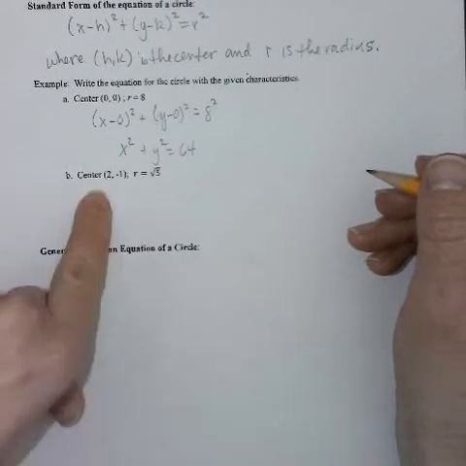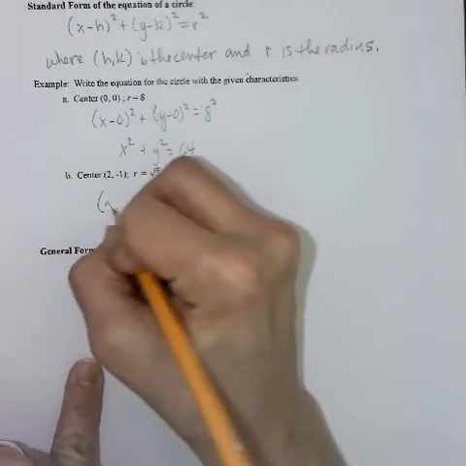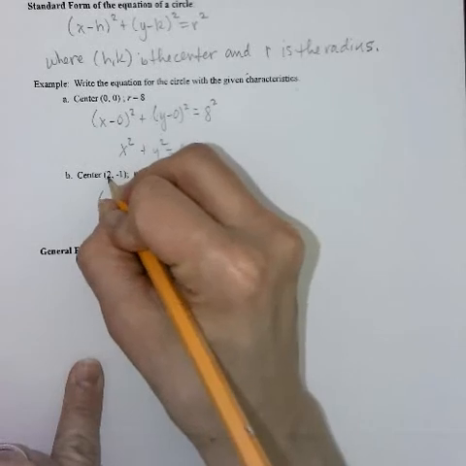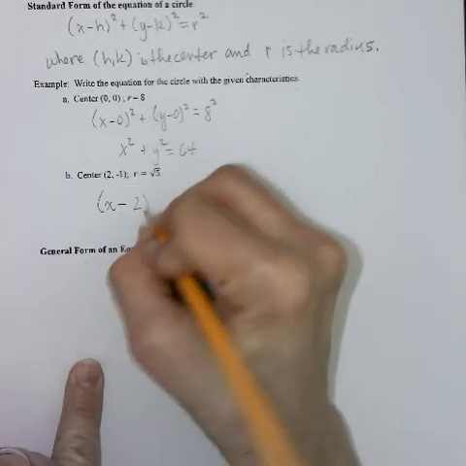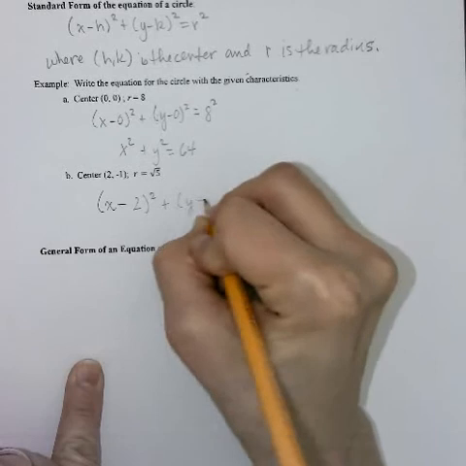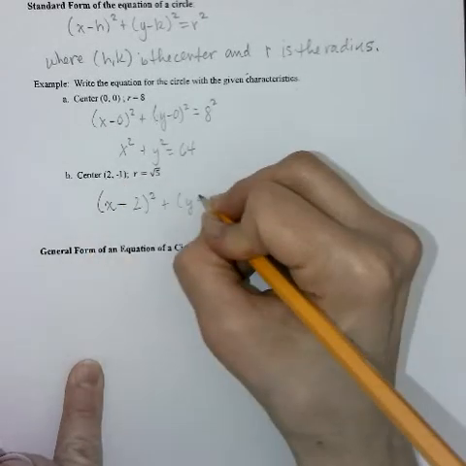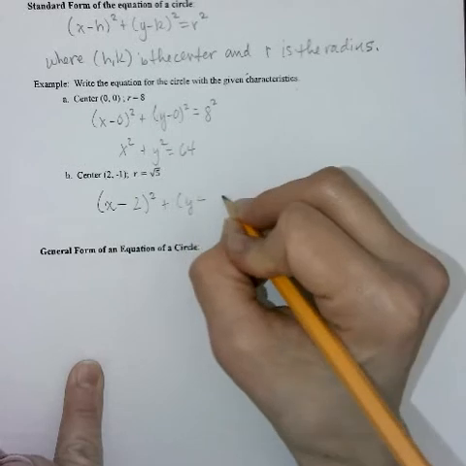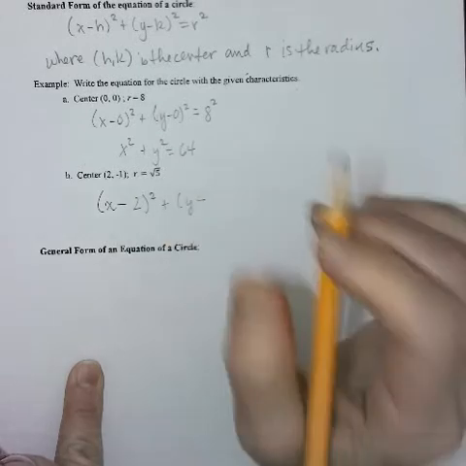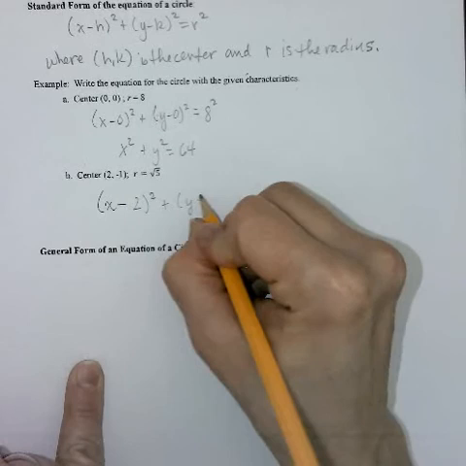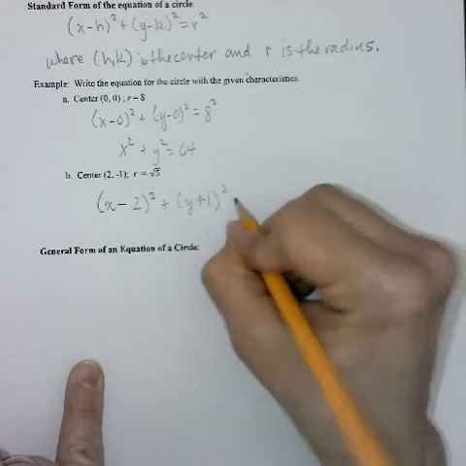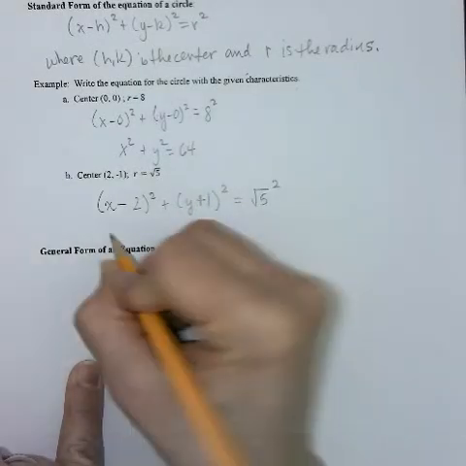B, we've got x minus h, and h is the x coordinate, so (x minus 2) squared, plus y minus k, where k is the y coordinate, negative 1. So y minus negative 1 becomes (y plus 1) squared, and then r squared is 5 squared, which is 25.